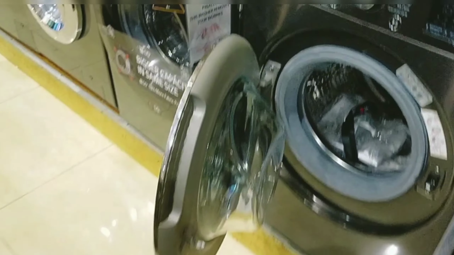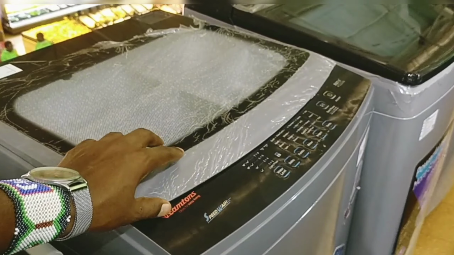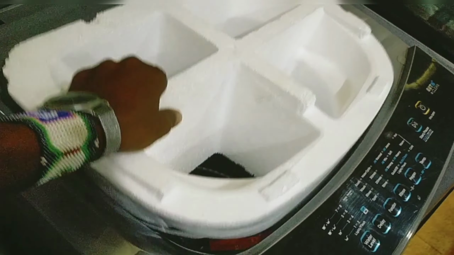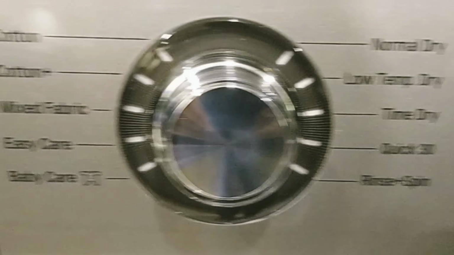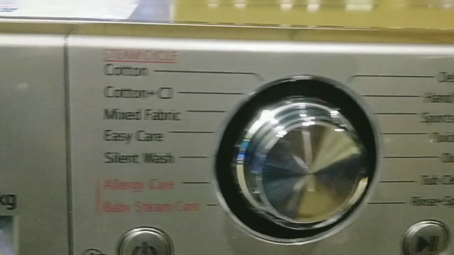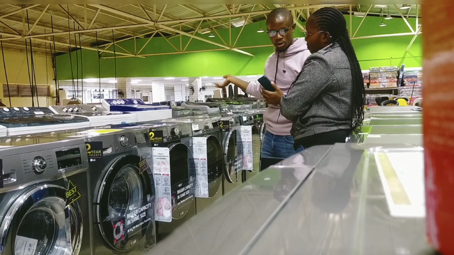So we start with the performance. Of course, front load washing machines are the ones that you open the door from the side of the machine, and the top load machines are the ones which you open the door from the top side of the washing machine. So in terms of performance, I can categorize them into two. There are two types of front load machines. One is a washer dryer, the one that dries 100%, and the other ones are just washers alone. So you can only find dryers in front load machines. You cannot find them in top load machines.